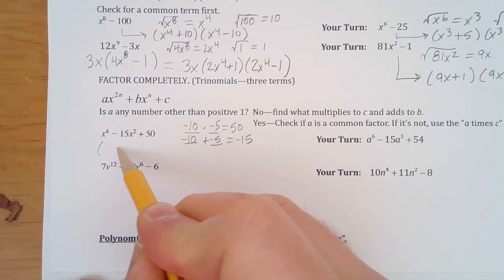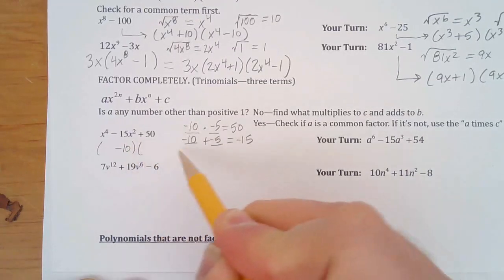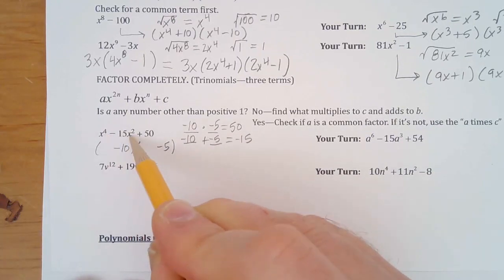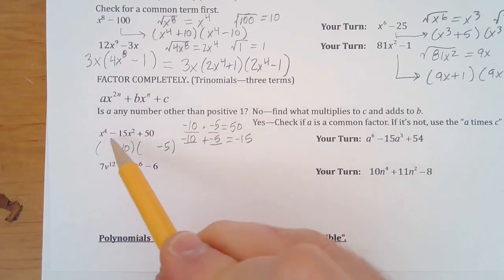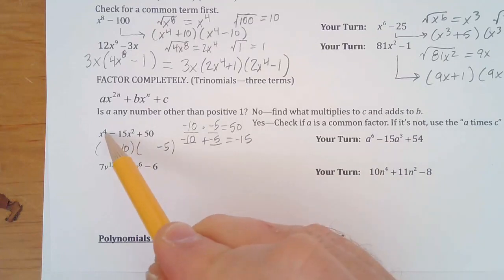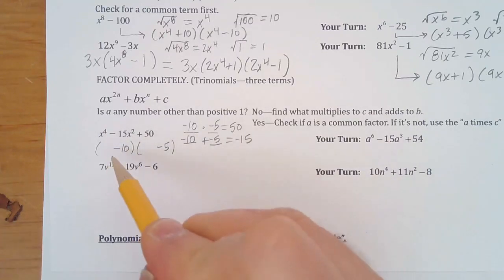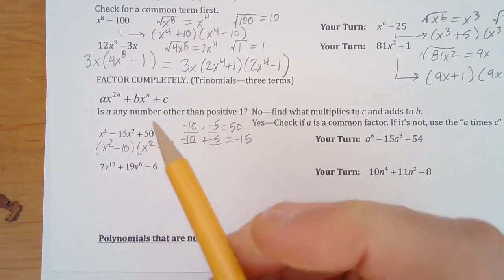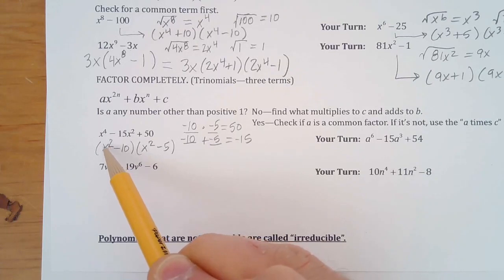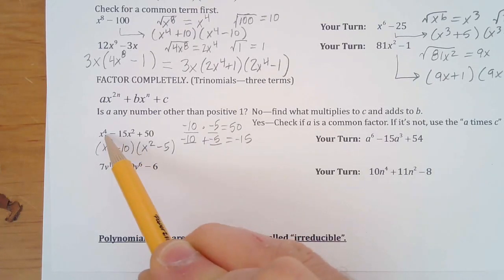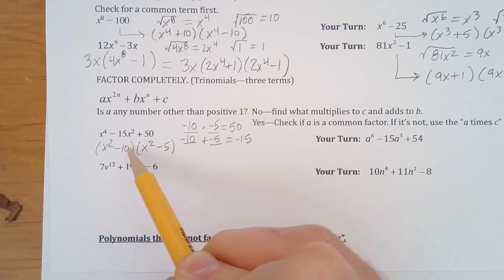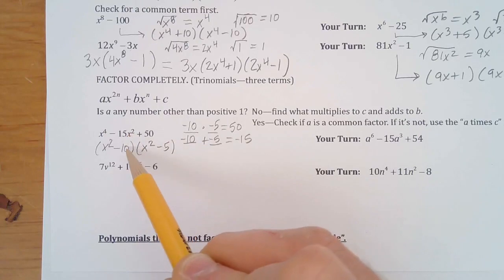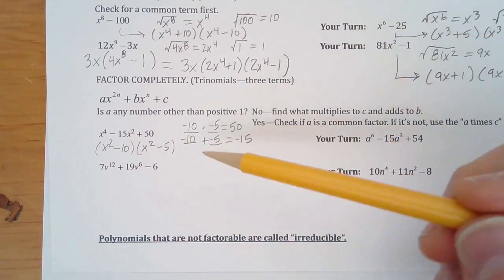Now, that means those are the numbers that go here and here in our factored form. But what goes here? We don't have a quadratic here. So x squared is normally what we have here. We don't have that on this one. What you end up with is this. And if you think about it, that makes sense if you multiplied this back. x squared times x squared would be x to the 4th. And then you'd have some x squared terms involved. They would add up to this. And then negative 10 times negative 5 is 50. So that's what it looks like.